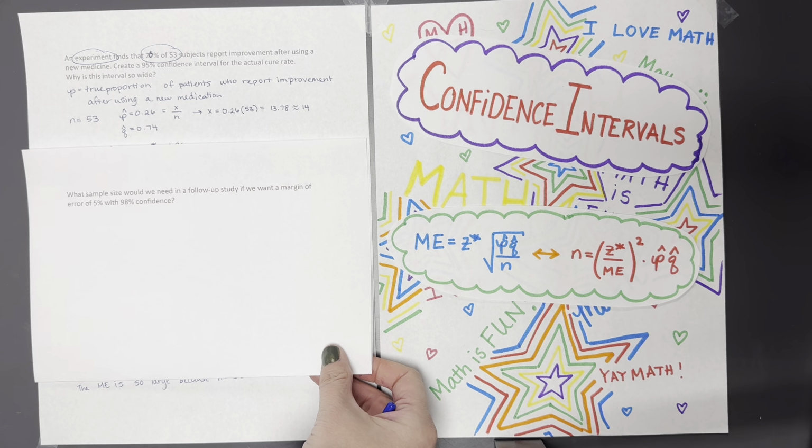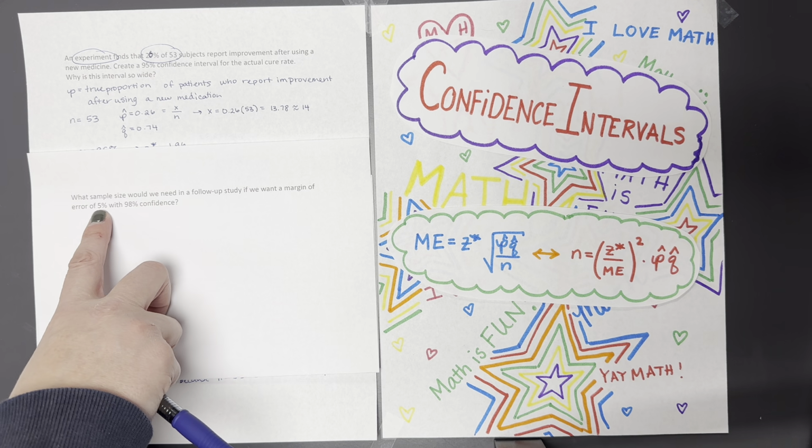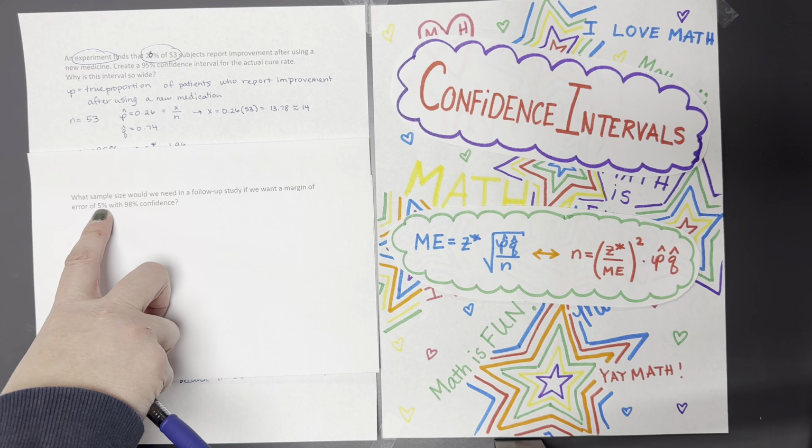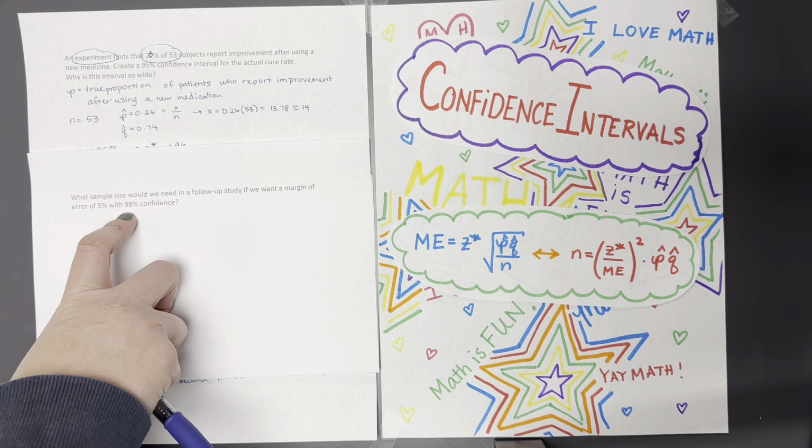So we want to figure out, well, how much larger of a sample, how many people do I need to include in my study so that I can have a margin of error of 5%. So that'll be a p hat plus or minus 0.05 with 98% confidence.